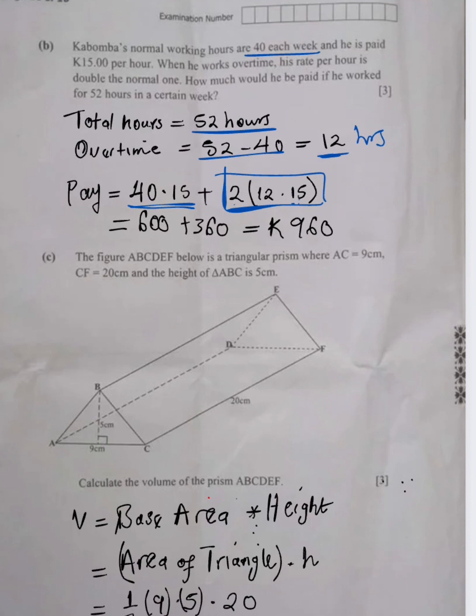Okay, another exciting problem, which is the last problem in this series. It says the figure ABCDEF below is a triangular prism where AC is 9 centimeters, CF is 20, and the height of the triangle is 5 centimeters. So calculate the volume of the prism.